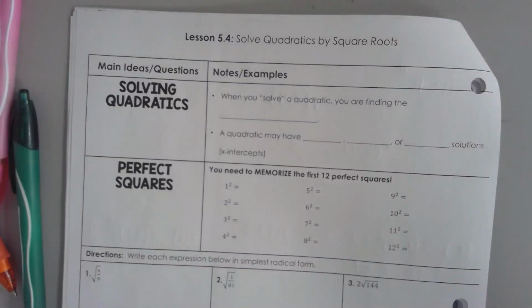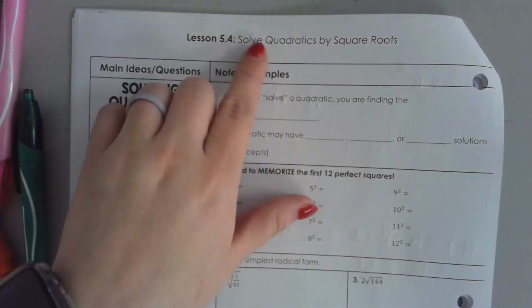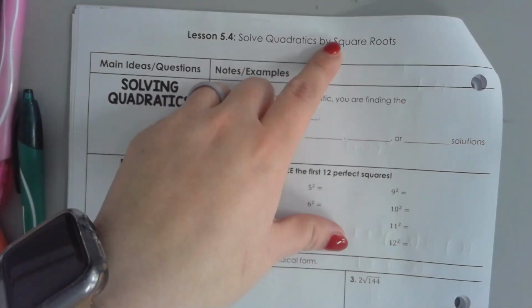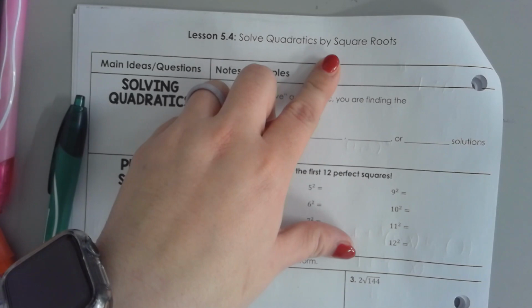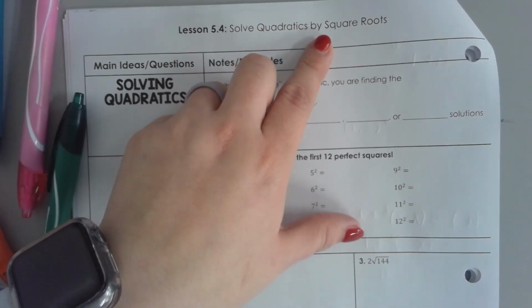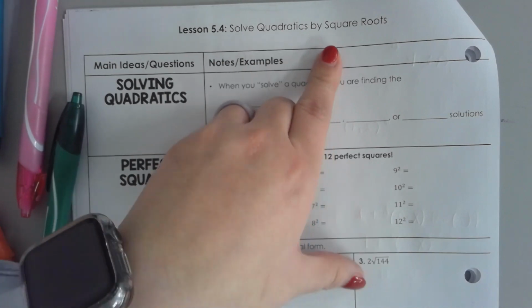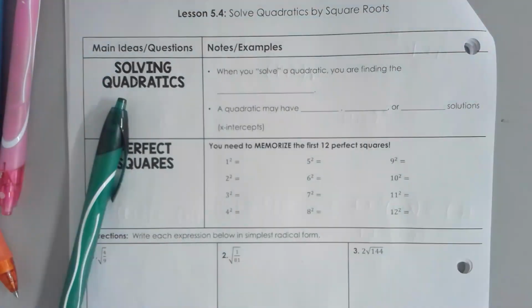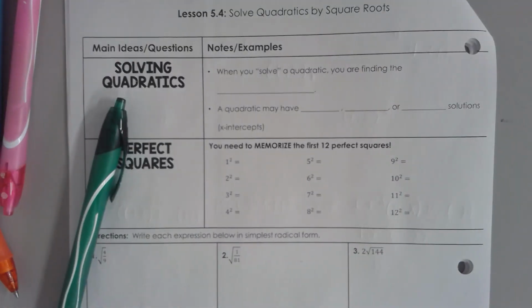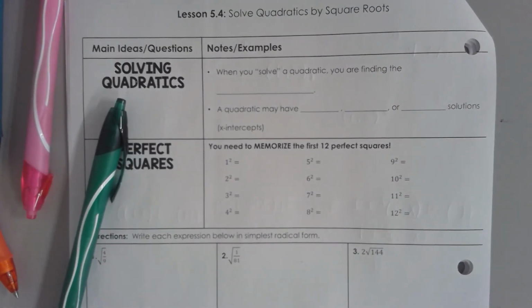To solving quadratics, and it's solve by square roots. There are several methods that we're going to do on solving quadratics. The method that we choose just depends on the type of problem it is, the numbers and stuff. I will pretty much always tell you what method to use. So this first one is using the square root method.